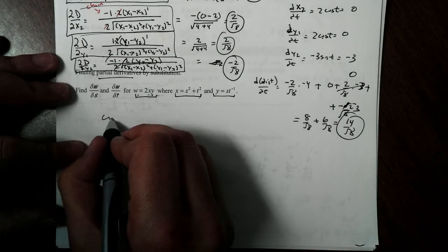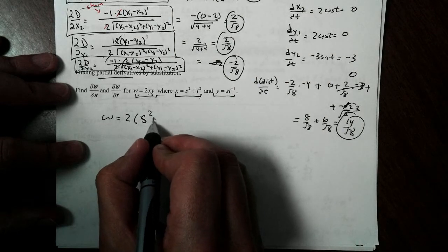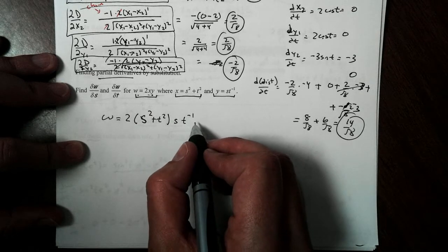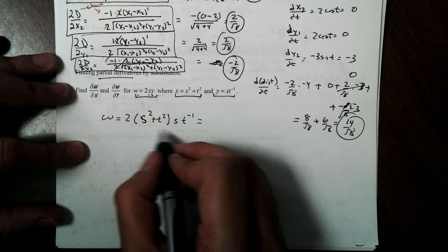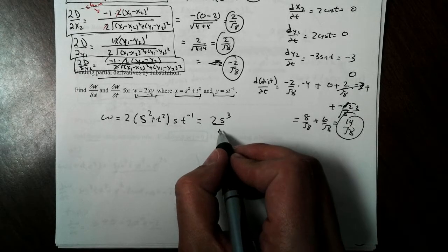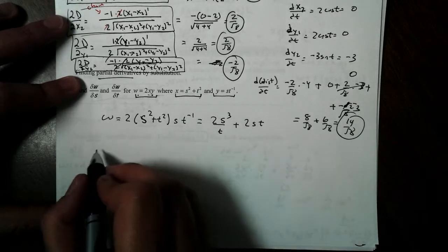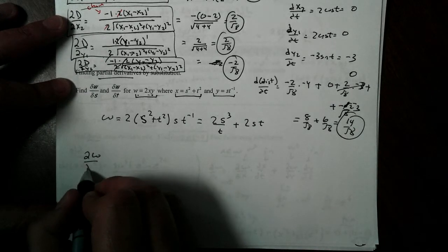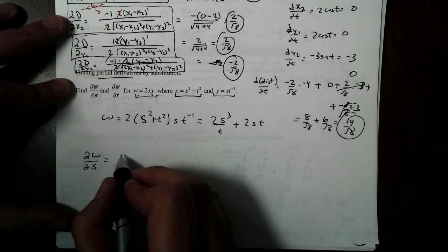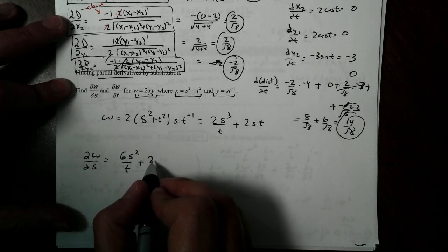In other words, I can say w is 2, replace my x, this becomes s squared plus t squared times y, which is st to the negative 1. And to make it easier for me, I'm going to go ahead and distribute. We will get 2s cubed over t plus 2st. And if I want to find the partial of w with respect to s, well, it's not too bad now. Don't worry about the t, they're just a constant. We would just get 6s squared over t plus 2t.